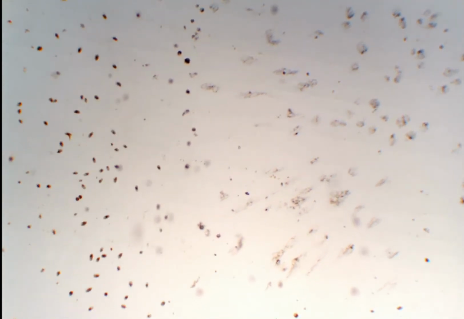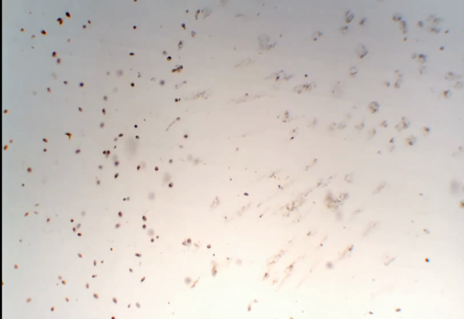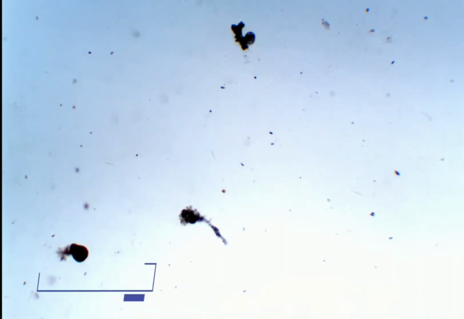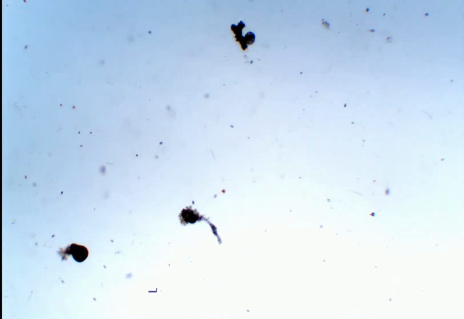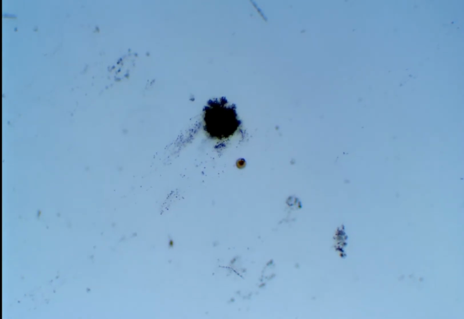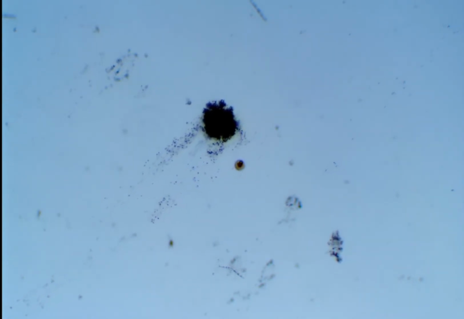So here you see another close-up of the organisms dying. This is in the dish soap. So when we add dish soap to microorganisms, this is what happens to them. See? Instantaneous, as if there's an atomic explosion on a micro level. Now dissolve. Completely diluted.